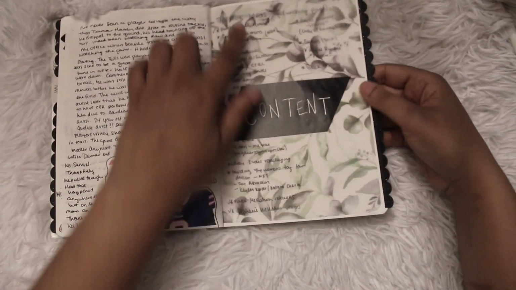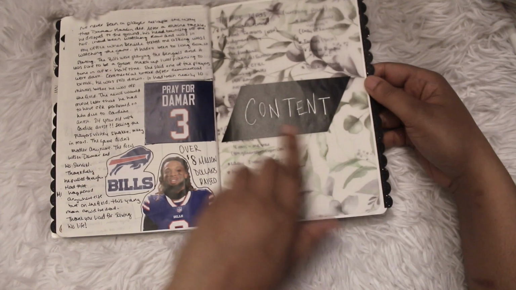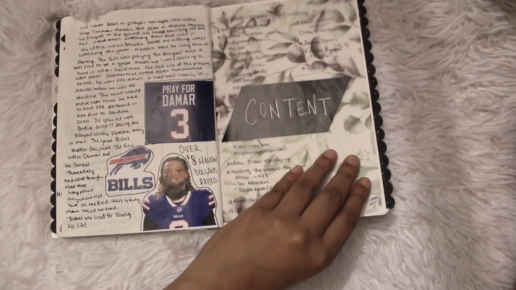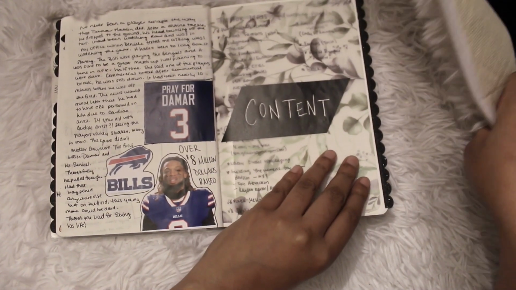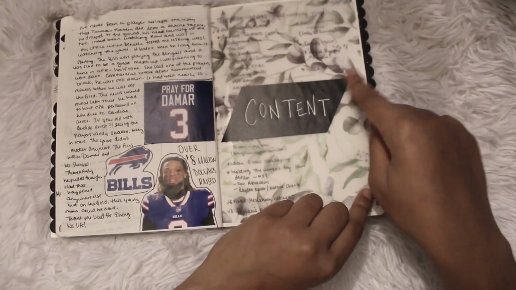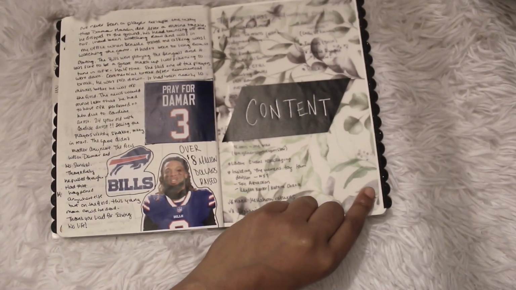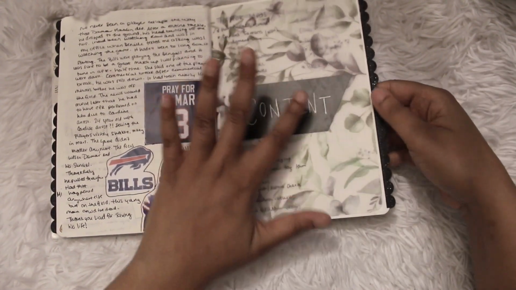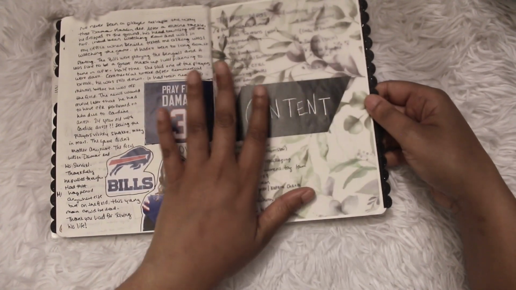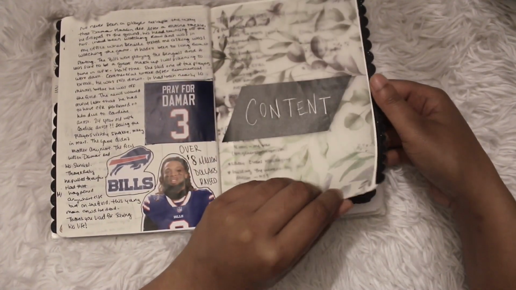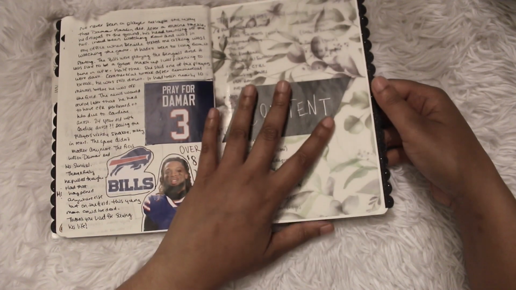Another thing that I did was I created an entire content section. So here it is. This is vinyl. I used a pen, one of those jelly roll pens, to write content on it. This is just temporary. I'm not gonna leave it like this. I do not like it whatsoever, but I did label it content.